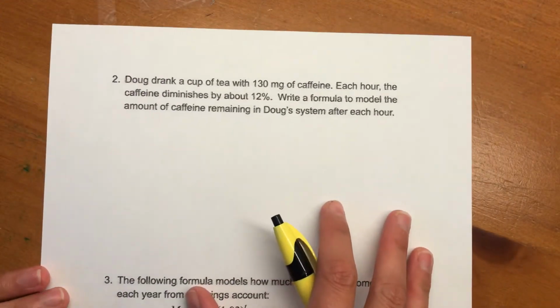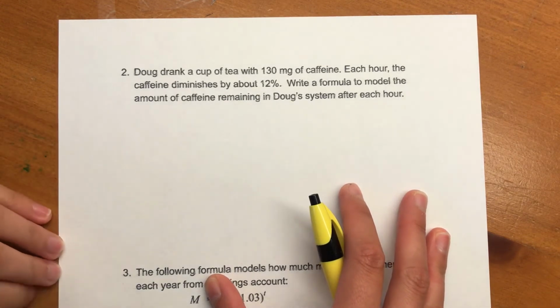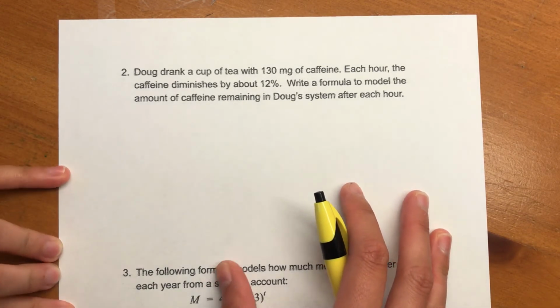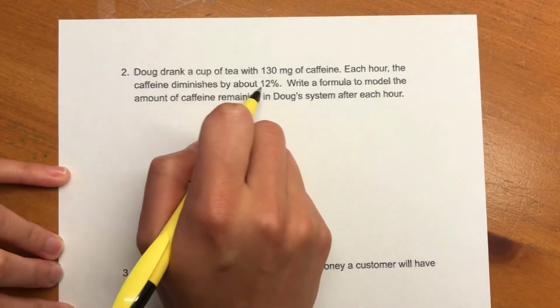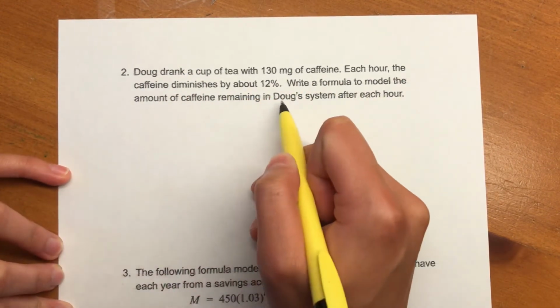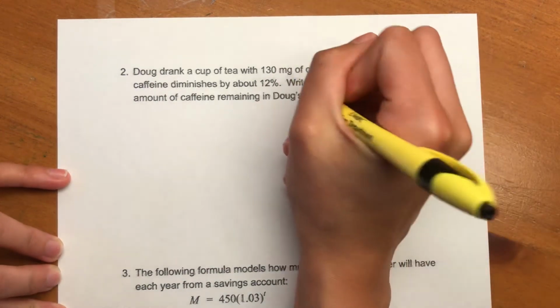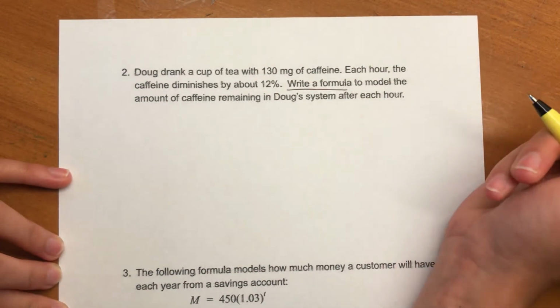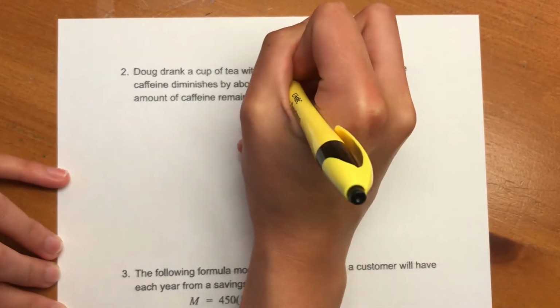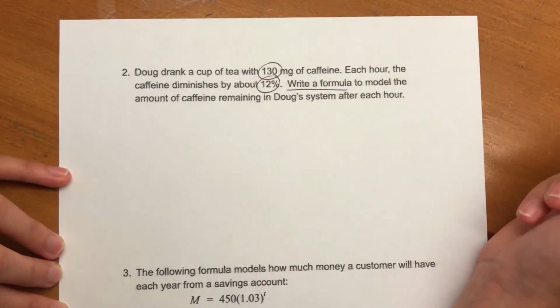Okay, so number 2. Doug drank a cup of tea with 130 milligrams of caffeine. Every hour, the caffeine diminishes by about 12%. Write a formula to model the amount of caffeine remaining in Doug's system after each hour. All right, I'm going to underline they want us to write a formula. I'm going to circle my numbers. We have 130 milligrams of caffeine and 12%.